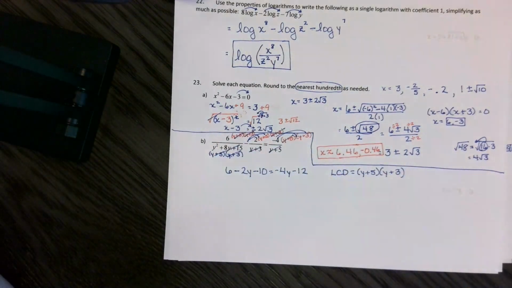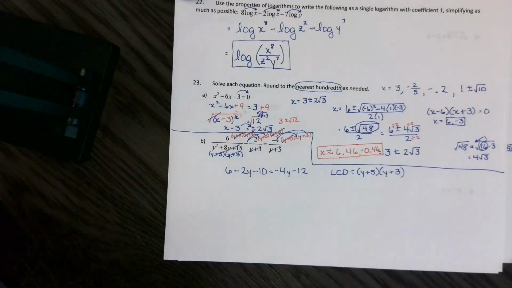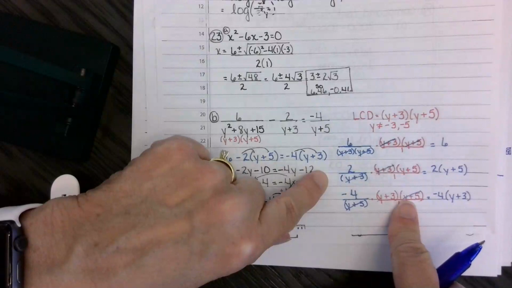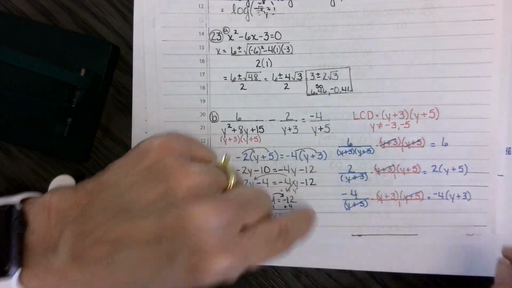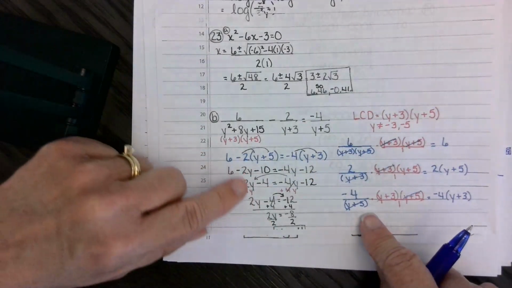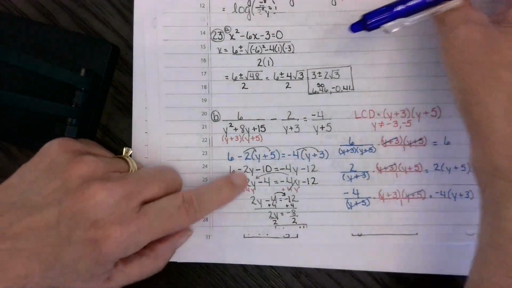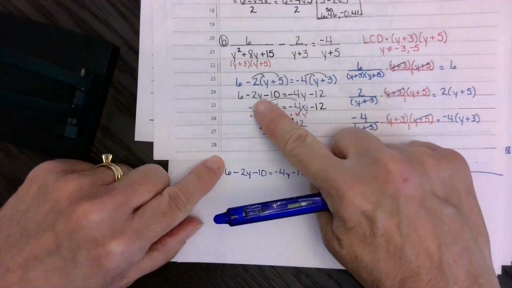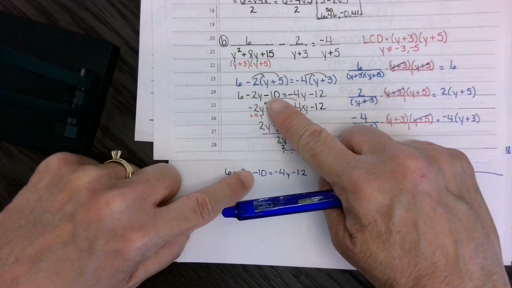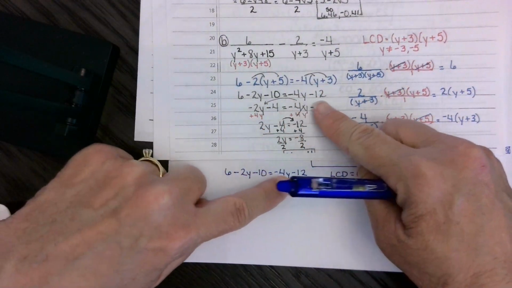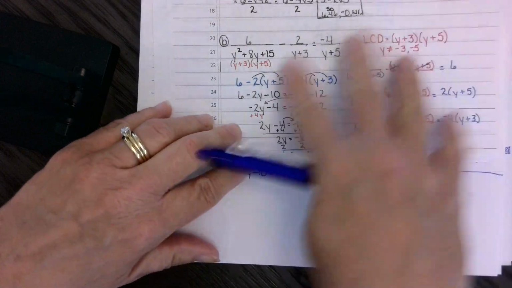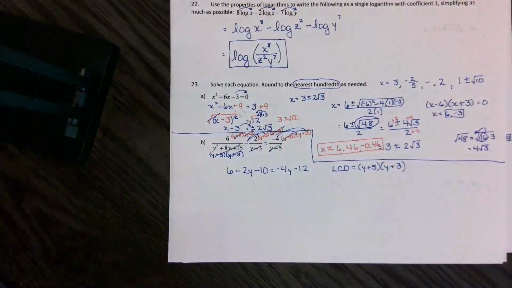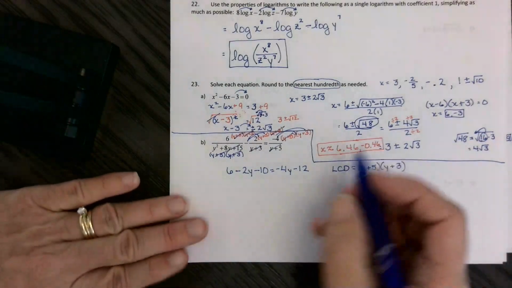Now, when you go to look at my answers, I did all that work over here. That's perfectly fine. You'll notice that I got the exact same thing as I did when I did it my way right here. I have 6 minus 2y minus 10 equals negative 4y minus 12. So if you like it this way, that's perfectly fine. There's nothing wrong with it.